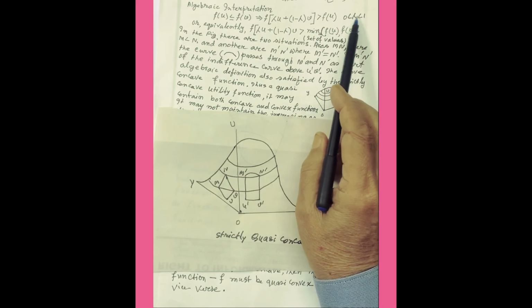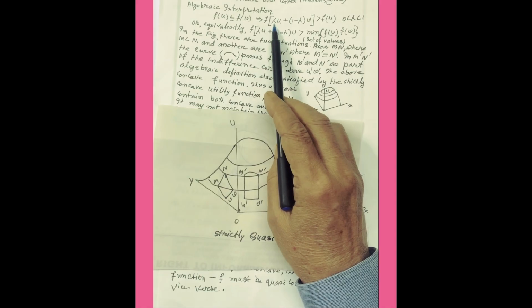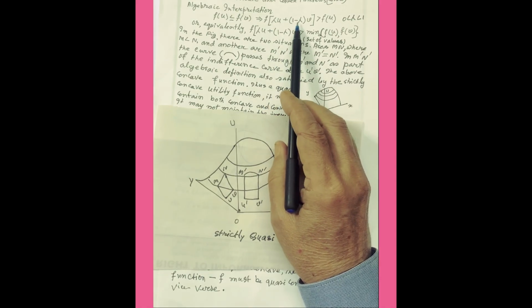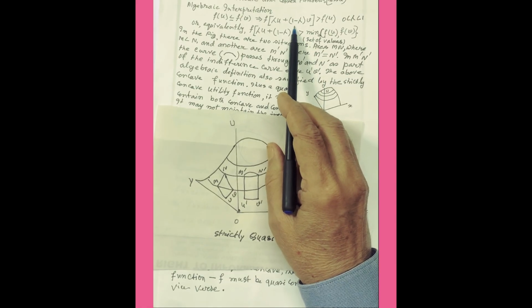If we assume lambda is 20%, that is 0.2, then this will be 1 minus 0.2, that means 0.8.